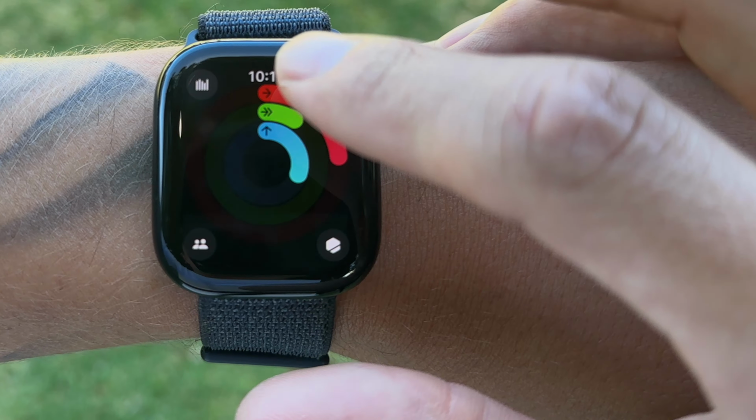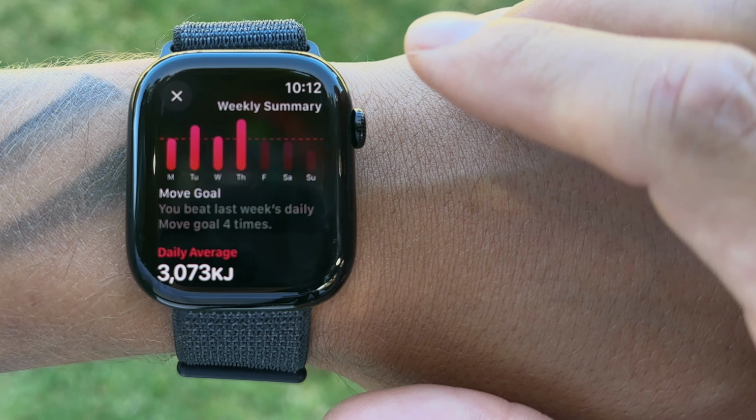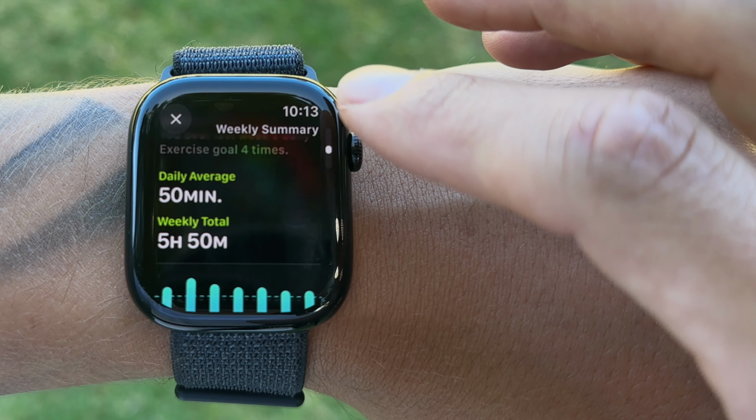So when you open the app, you get these four little icons in each of the top four corners as well, and they take you to different parts of the fitness app itself. In the top left-hand corner, if you click on that, that takes you to your weekly goals and you can see how you're tracking.